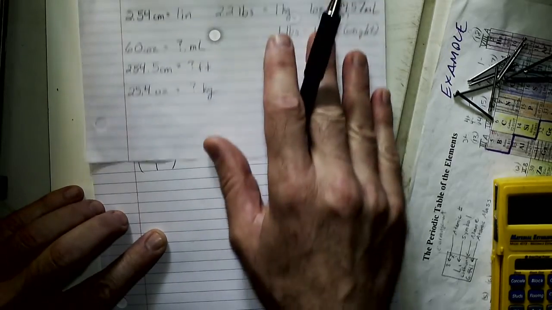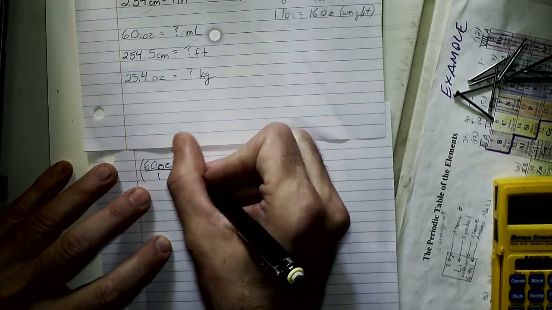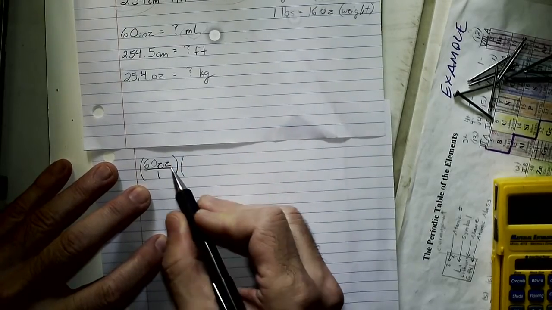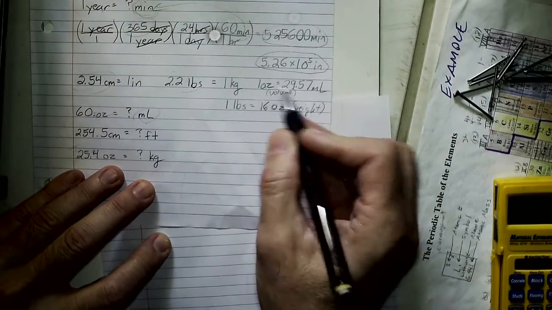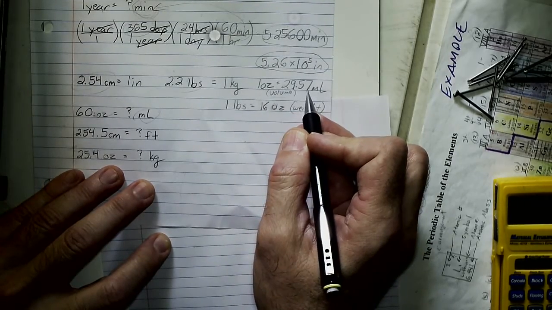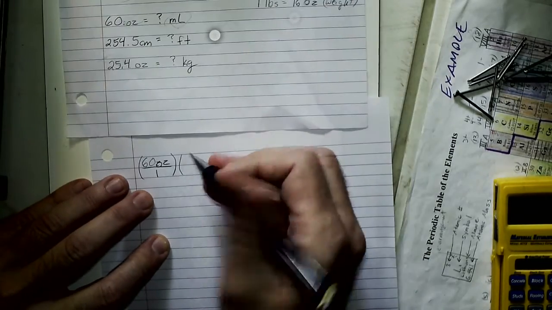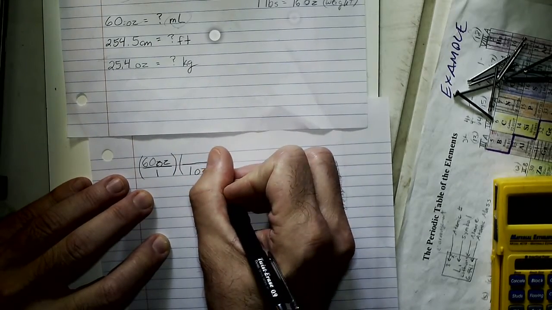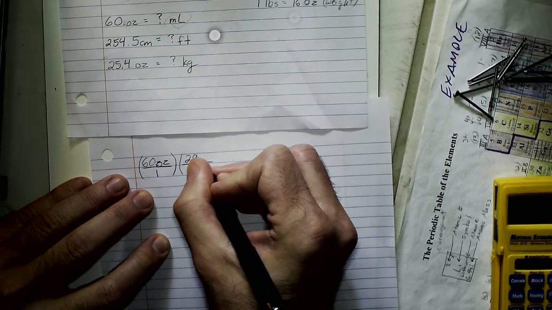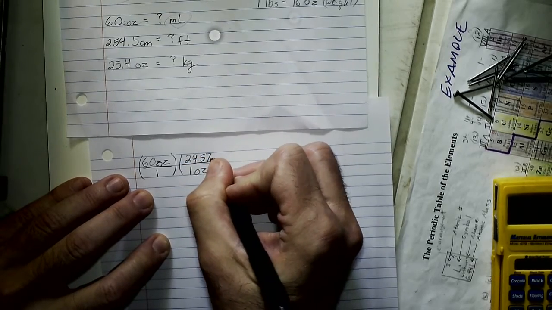Okay, so I come up here, there's my conversion. So I want to get rid of ounces, so ounces is going to have to go on the bottom. So I've got 1 ounce for every 29.57 milliliters.